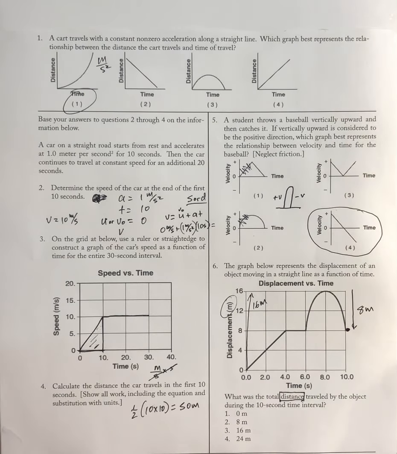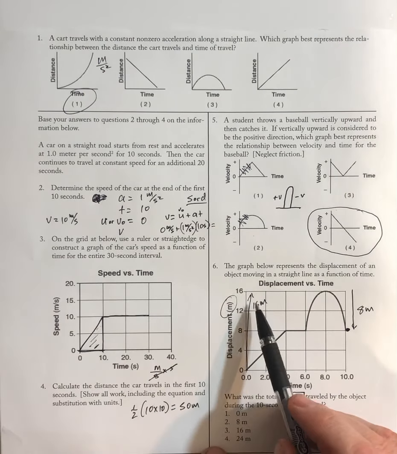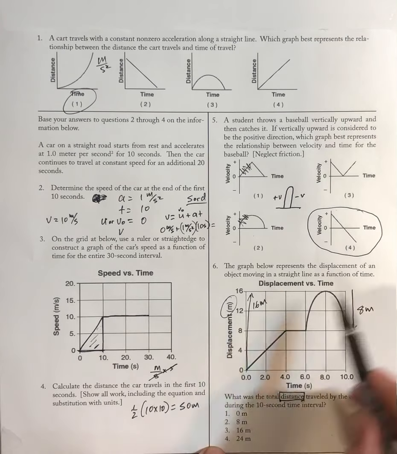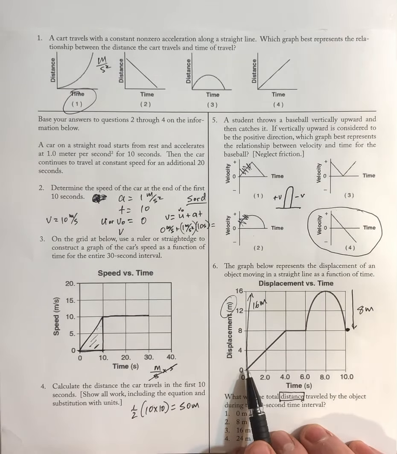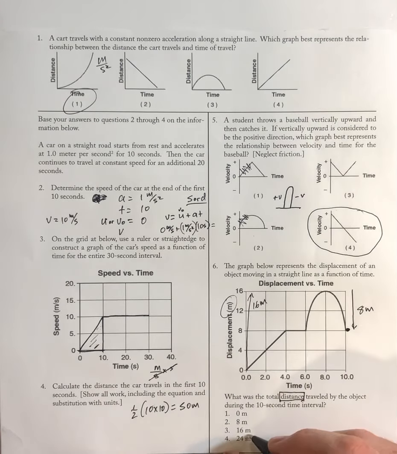Now, if it was displacement, my answer would be 16 minus 8, because up is positive, down is negative. But distance, you just add the total distance that you covered during your journey. 16 plus 8, so this is 24. So this is distance. This is displacement. And this will come up again at some time during your physics careers, so don't forget it.